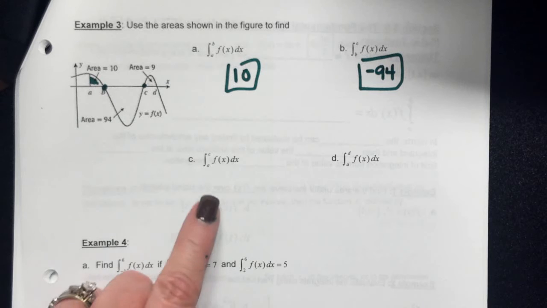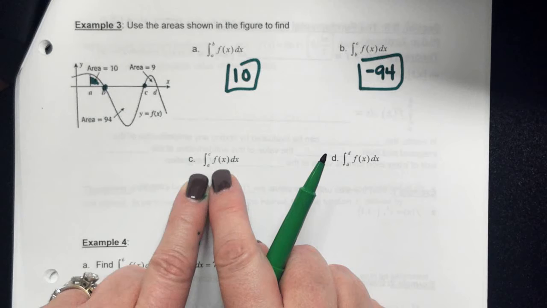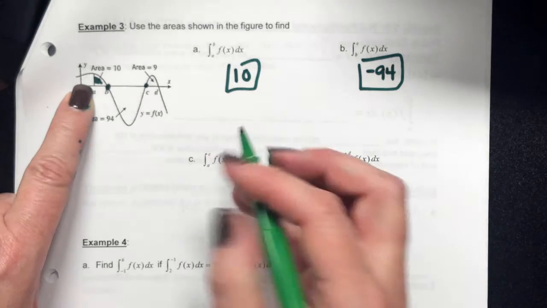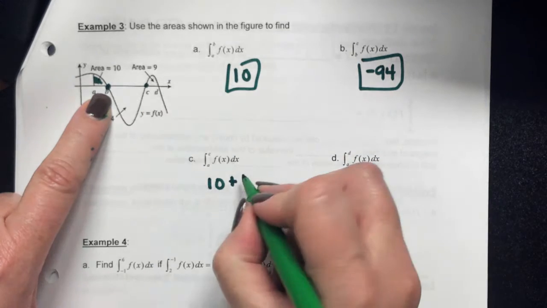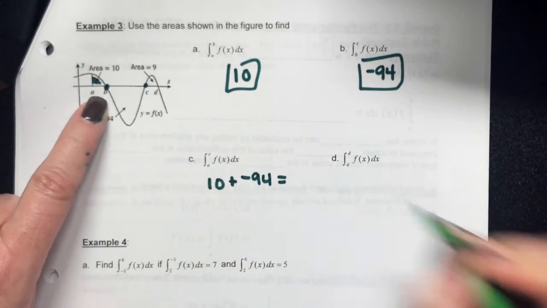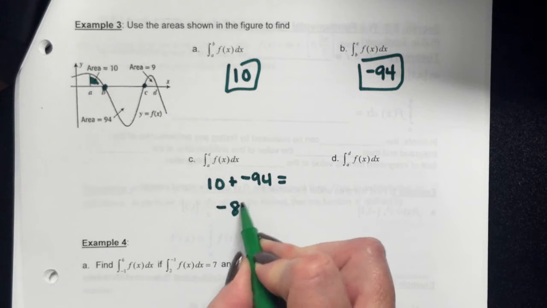So then to calculate the region from A to C, again, we know that A to B is 10. We know from B to C is negative 94. So what's the area under the curve from A to C going to be? This is going to be negative 84.